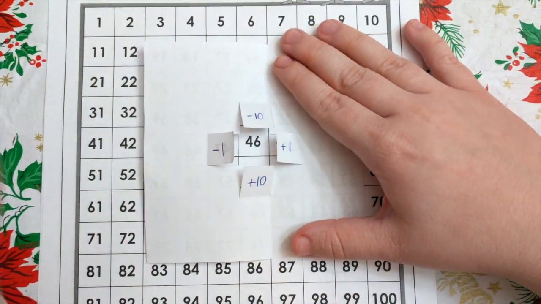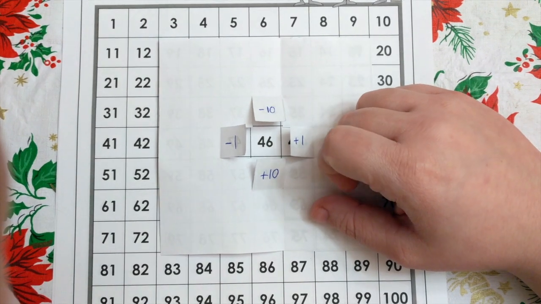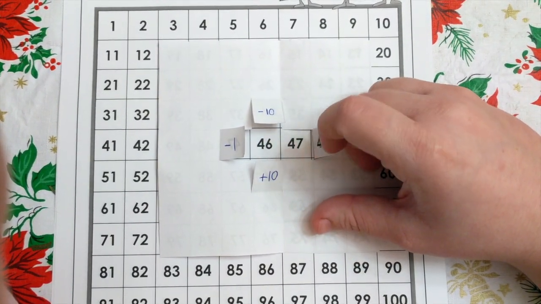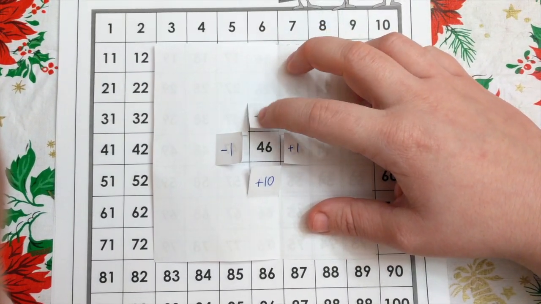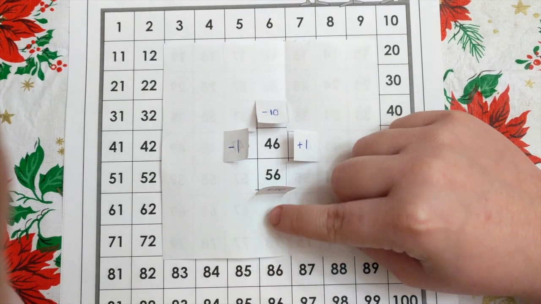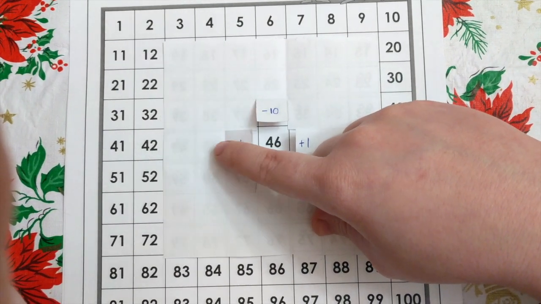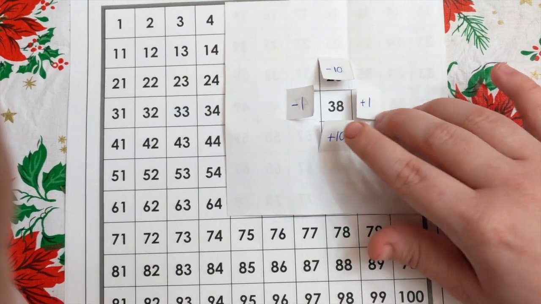The purpose of this lesson is to show the relationship between numbers on the hundreds chart. You can place it anywhere on the hundreds chart and it'll be able to show you what plus 1 looks like, minus 10 looks like, minus 1 looks like, and plus 10 looks like. And it doesn't matter where you go on the board, it will all show those relationship patterns.